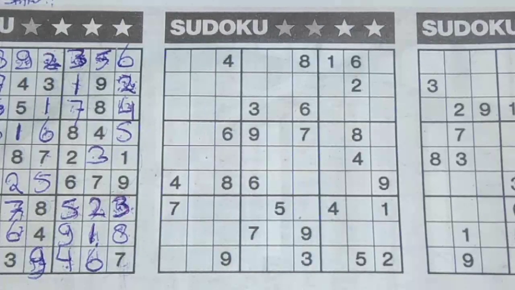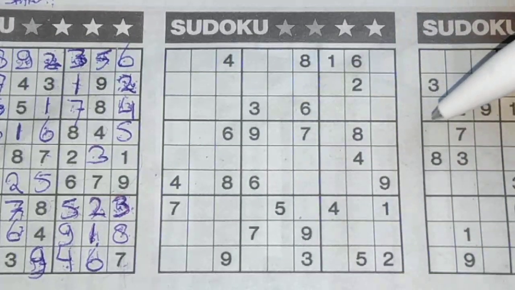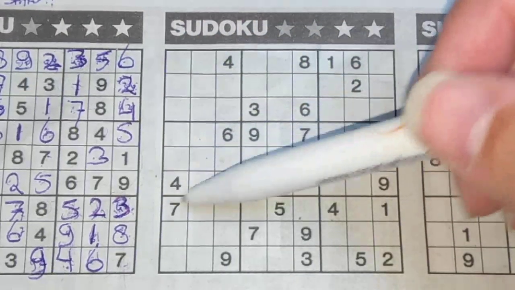In this additional, we will continue with the second Sudoku, a Sudoku with 2 stars. It's an additional of Tuesday, May the 19th. And in this additional, we have 5 Sudokus. And the second Sudoku of this additional is a 2 star. So let's get started. Alright, we have a 4.